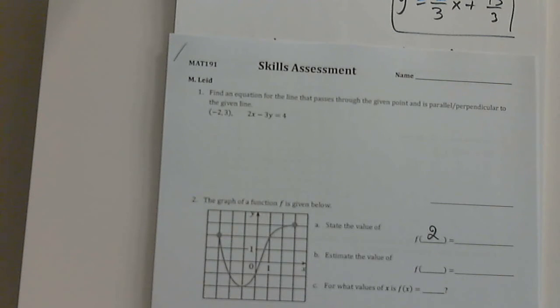We draw a vertical line, or at least we imagine that we draw a vertical line at x equals 2. We see it crosses the graph of the function at this point, and now I have to read the y value. I have to approximate it. I have no idea what it is.